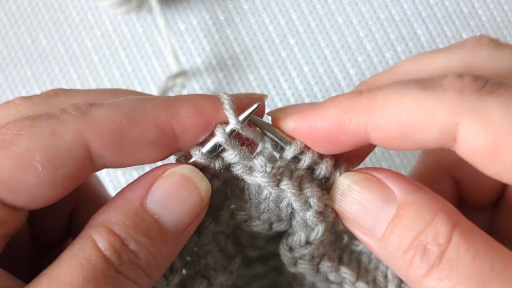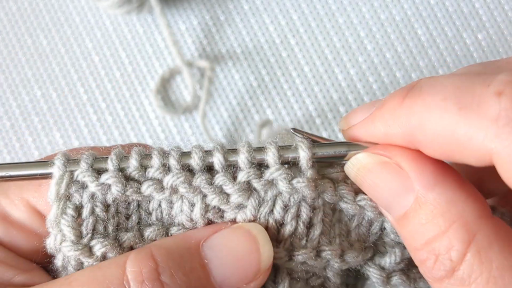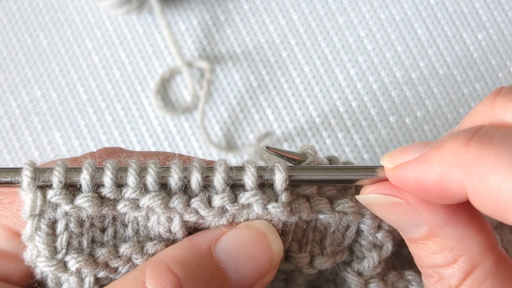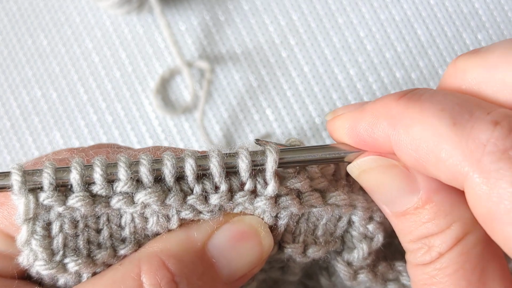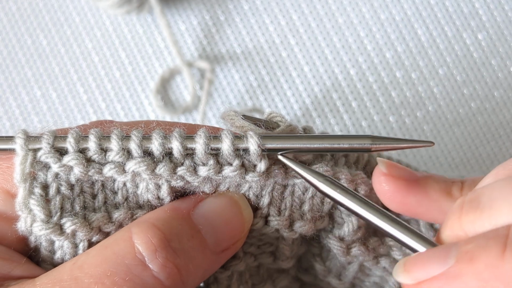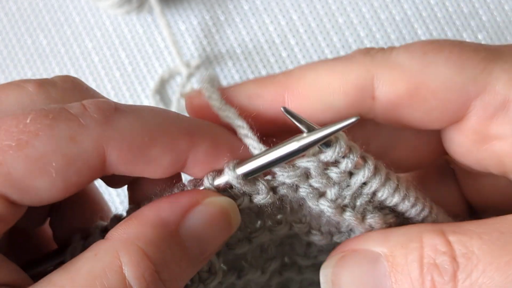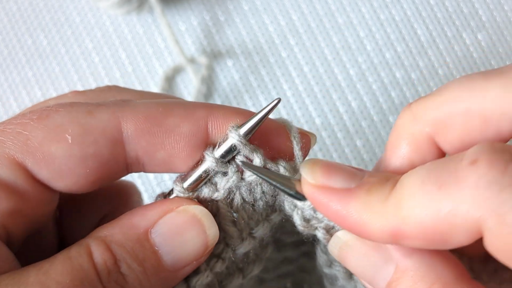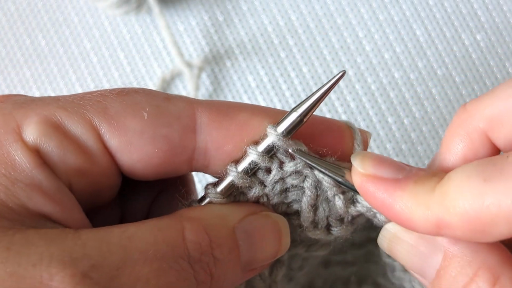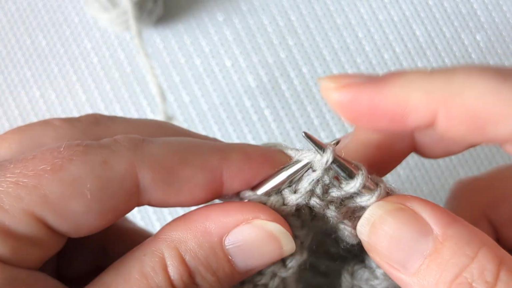So I purl here, purl, purl, and see again here, you need to look closely, and if I stretch it a bit, I can see that I have V's here and here and here and here. That means I'll be working a knit stitch. So knit all my knits. Here again, a knit stitch, and knit and knit.